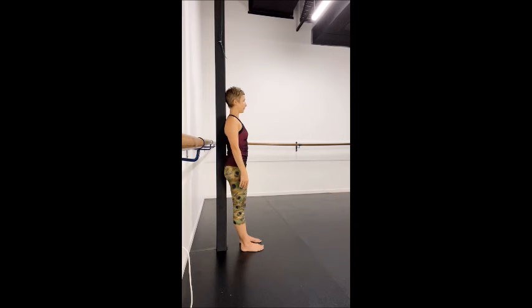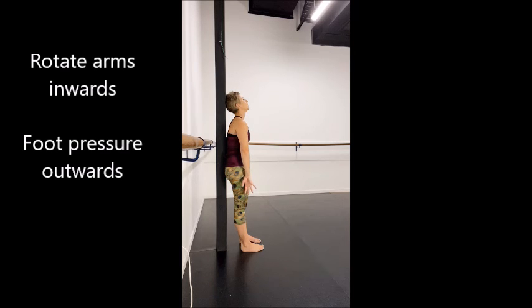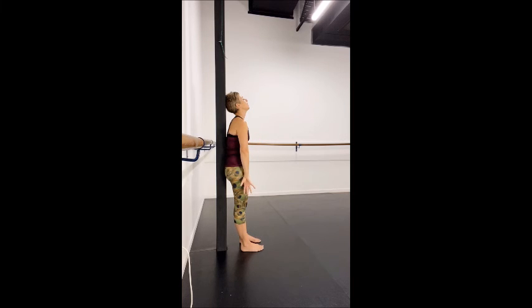I then come back, find my midpoint, come in the other direction, and again, I've now got flat, but lots of space up high. I'm then going to rotate my arms in. This widens the shoulder blades and encourages more of a drop of the rib cage. My legs are now rotated out and the weight is towards the outer portion of the foot.